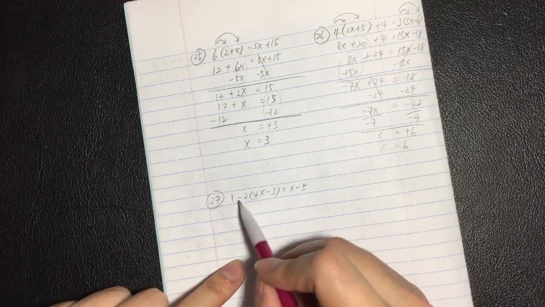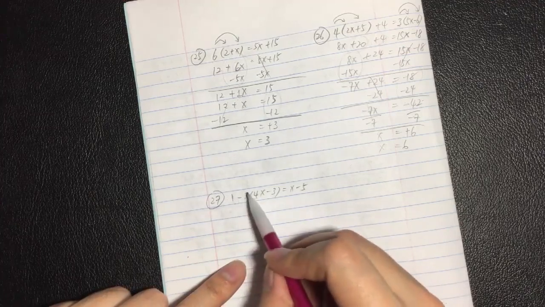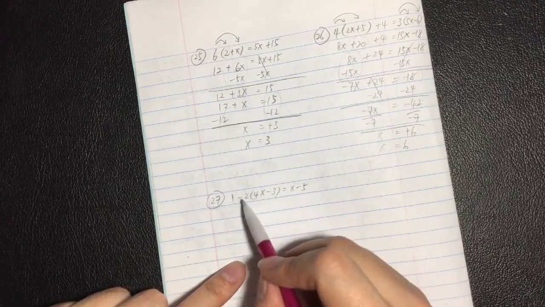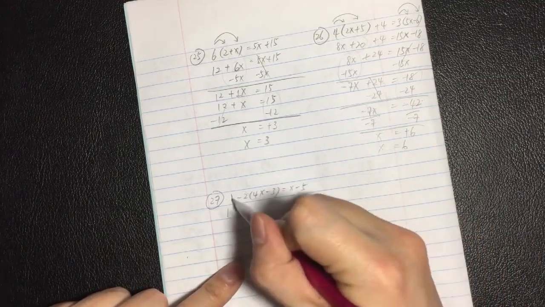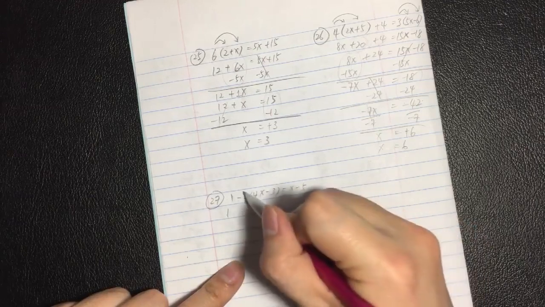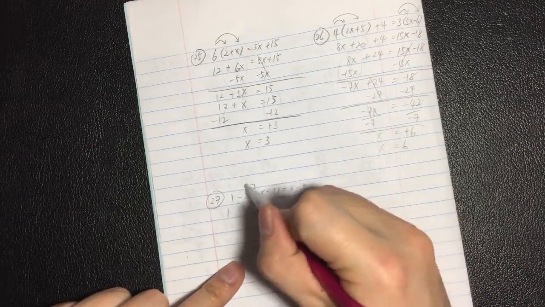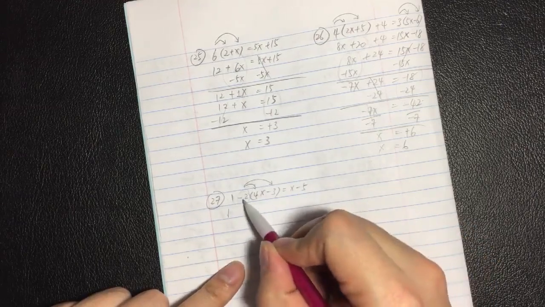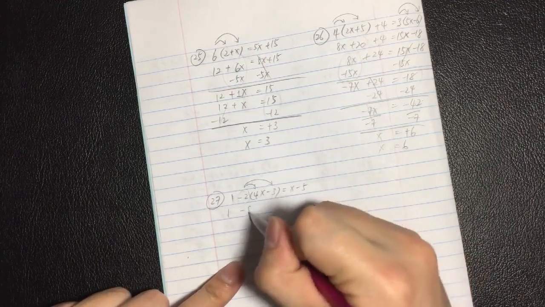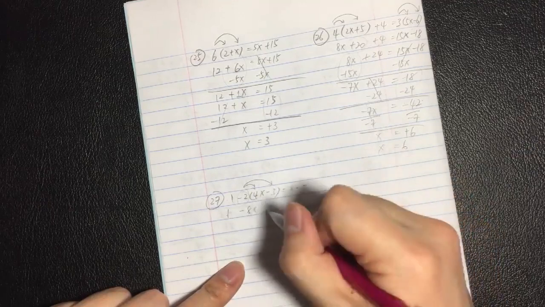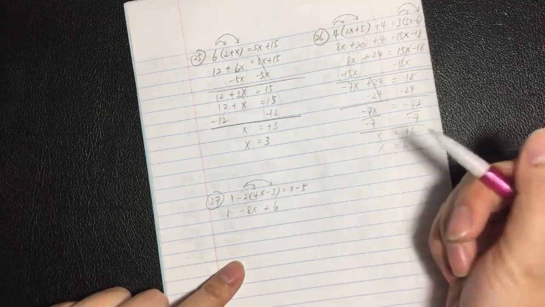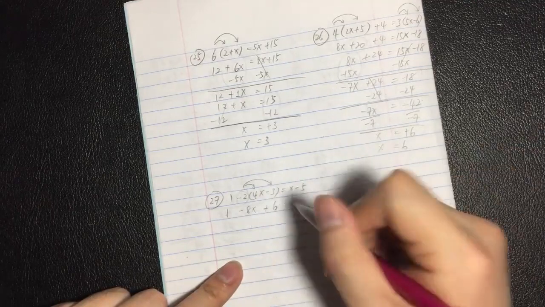When we distribute, we treat minus 2 as negative 2. We leave number 1 in the front the same. Distribute negative 2 into the parentheses. Negative 2 times 4x is negative 8x. Negative 2 times negative 3, a double negative is positive. 2 times 3 is 6. Leave the other side the same.